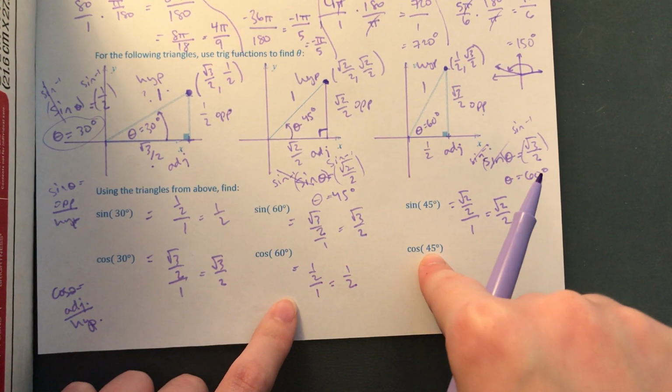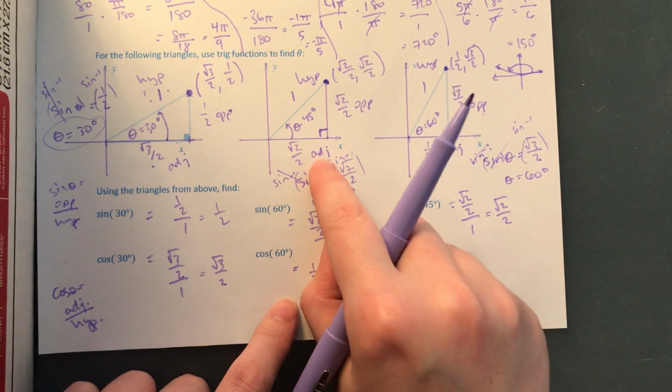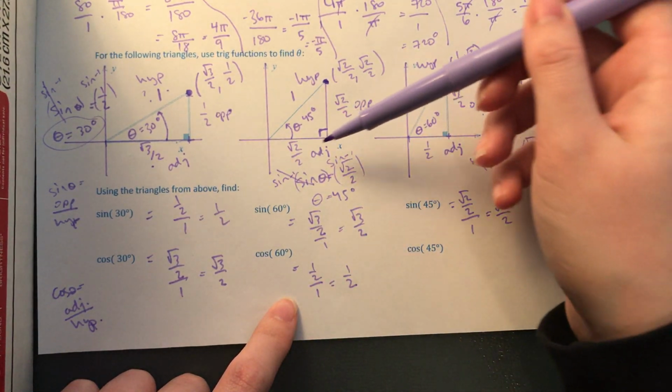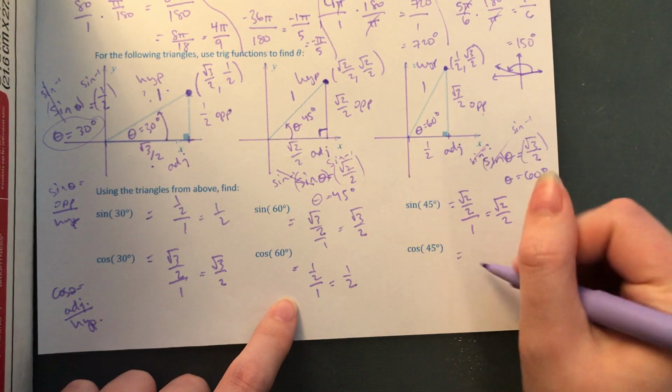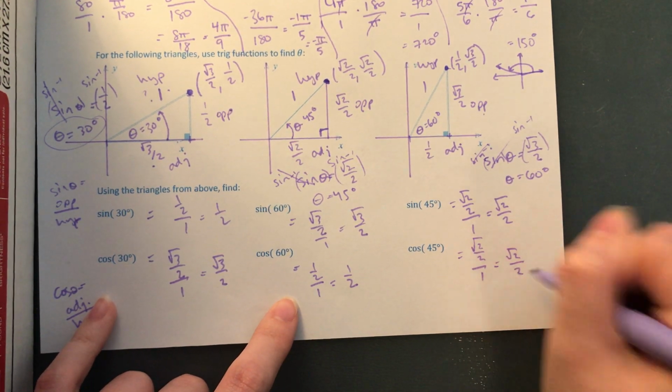Cosine of 45 degrees. Adjacent, so here's our 45-degree triangle. Adjacent is root 2 over 2, and hypotenuse is 1. So root 2 over 2 over 1, which is just root 2 over 2.